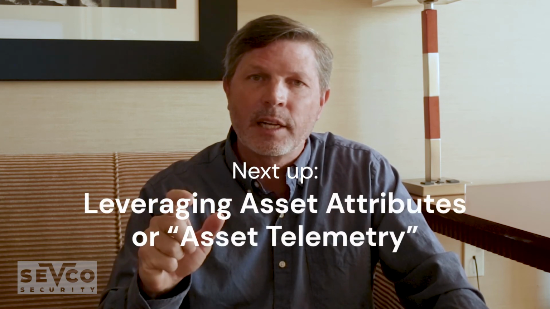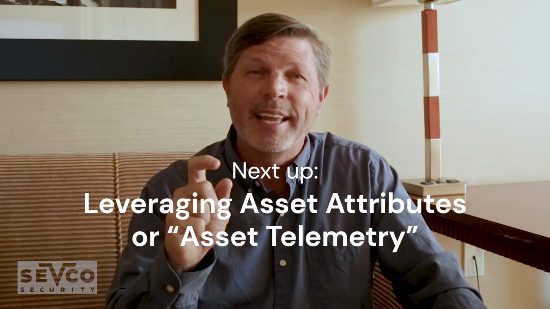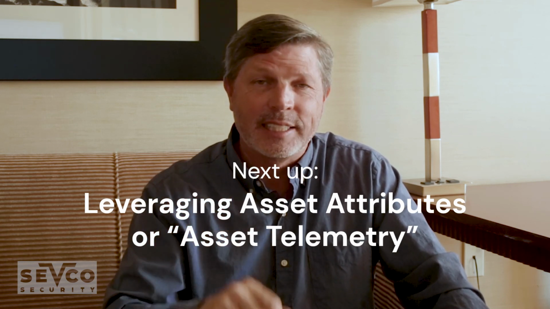Next, we're going to talk about why organizations not only need a comprehensive inventory, but also why they need to understand the dynamic changes of the attributes of the assets in that inventory.